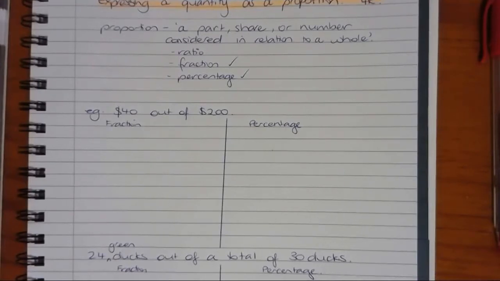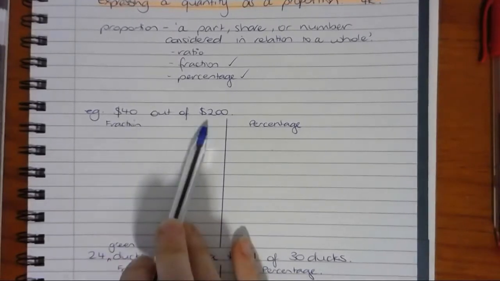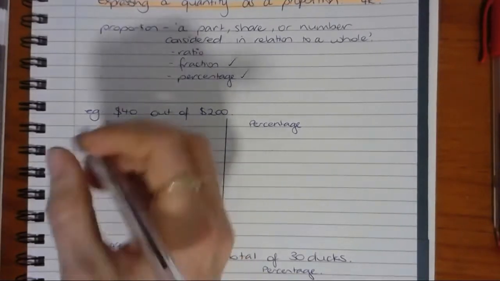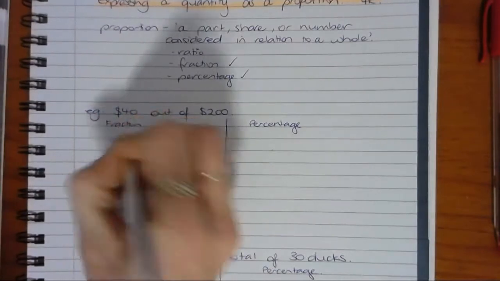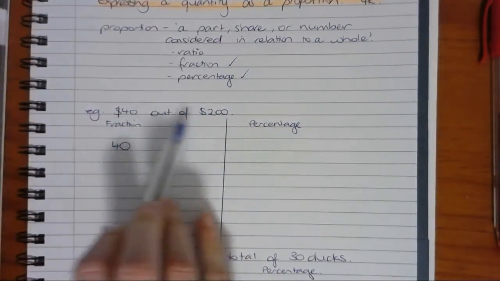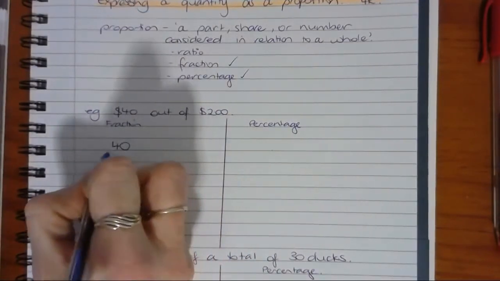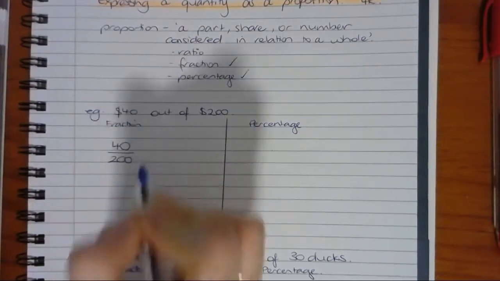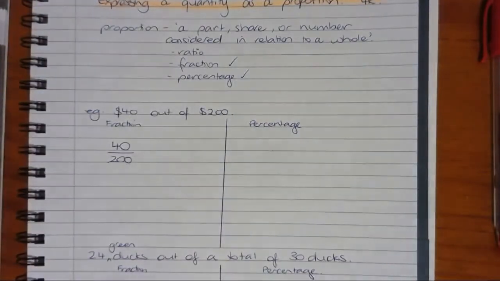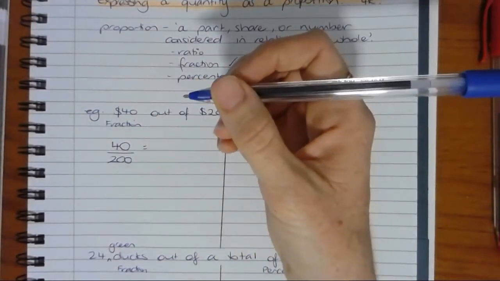Okay, so the first way to do this is as a fraction, so we're looking at $40 out of 200. It's pretty straightforward. You're going to express the smaller proportion over your total. Okay, so 40 over 200. And then all you need to do is to simplify. Okay, how straightforward is that?